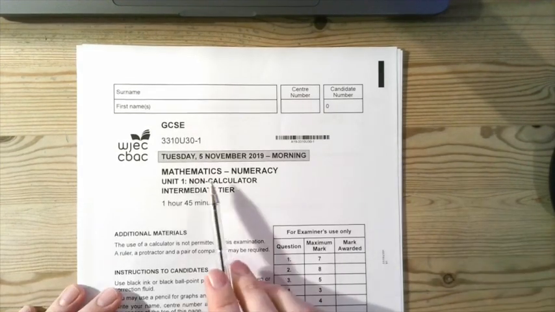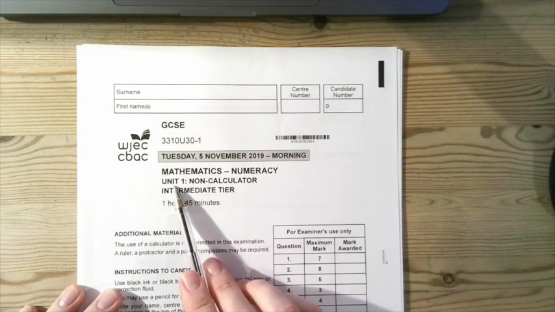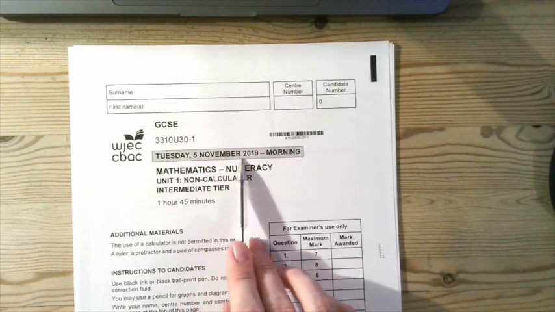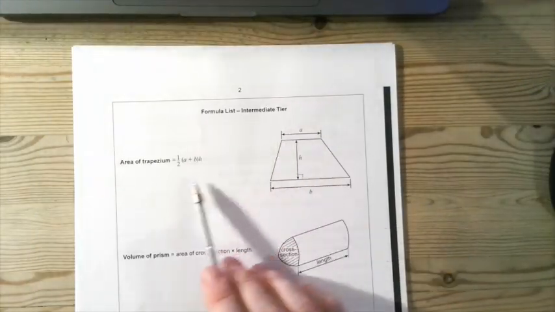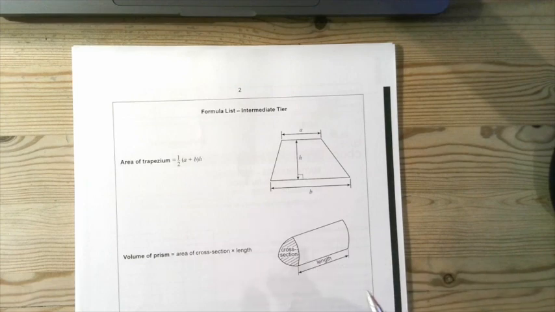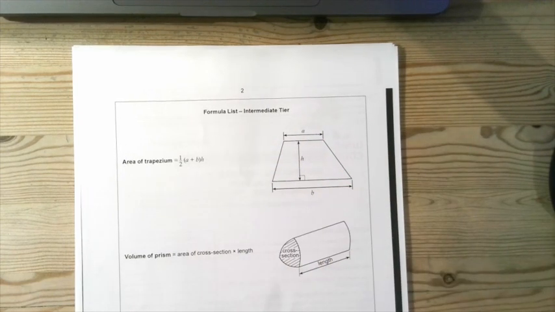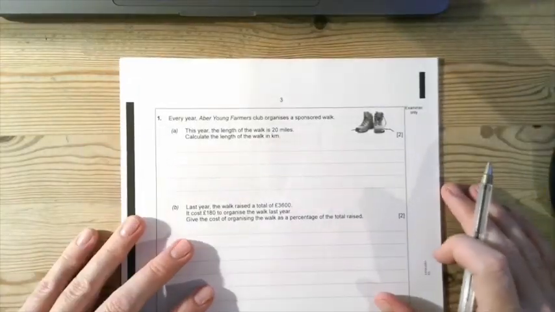This is Mr. Ashton going through the Mathematics Numeracy Unit 1 Non-Calculator Intermediate Tier paper from November 2019. Okay then, so over the page you have the formula list, area of trapezium is blah blah blah, volume of prism is blah blah blah. We may use that, we may not. We'll see what comes up in the question, but don't forget that they are there if need be. Okay then, over the page into question 1.